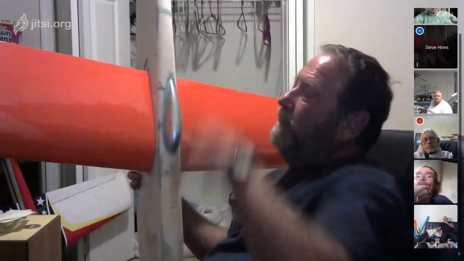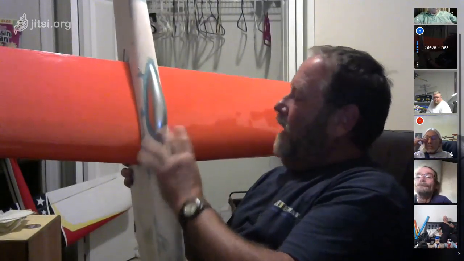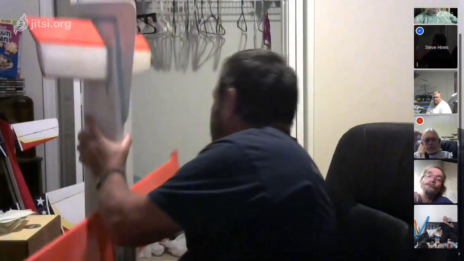I've got more weight in the blue superfill than I do in the covering on the wings. I'm weighing everything right down. No matter what I do, it's weighed. How much I put on, how much I take off.